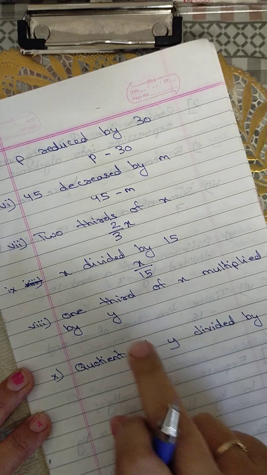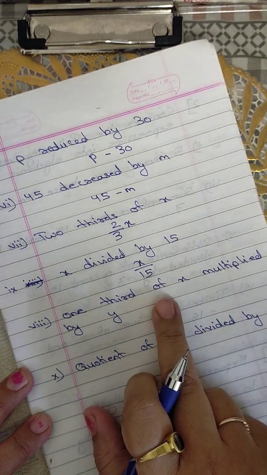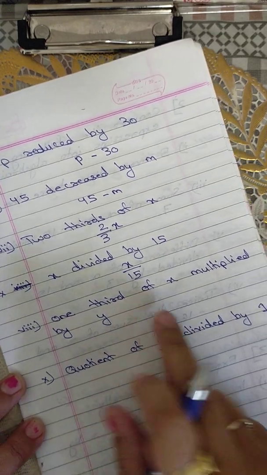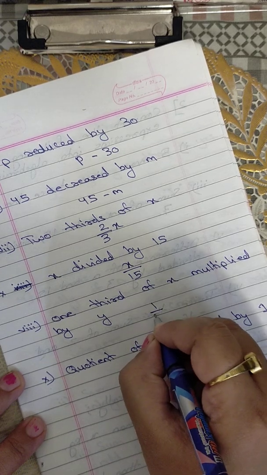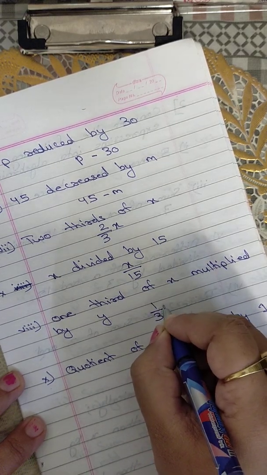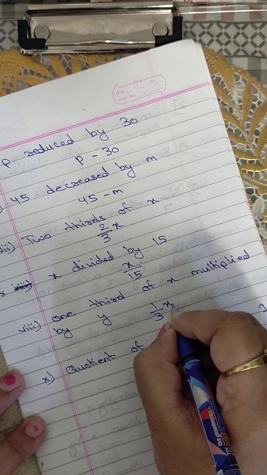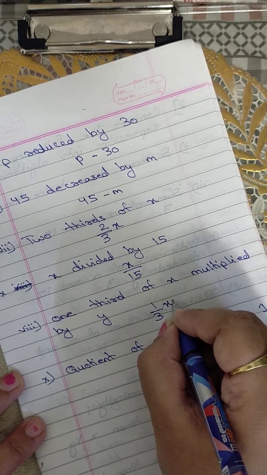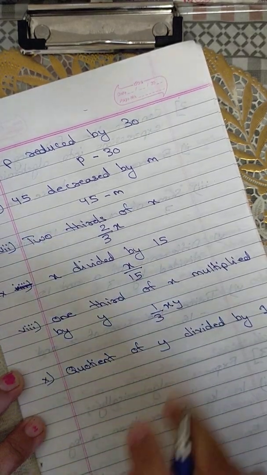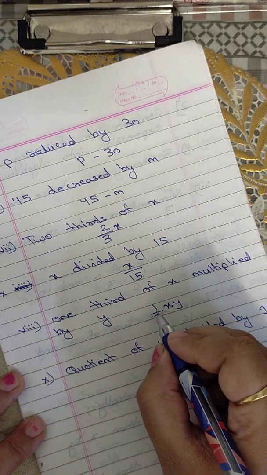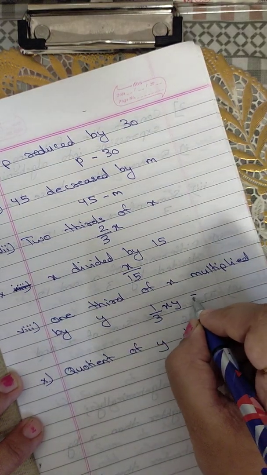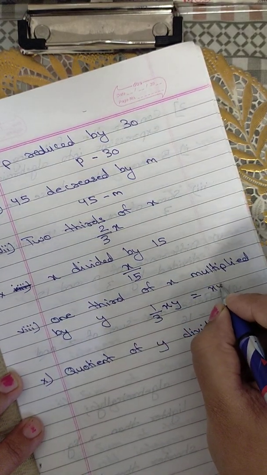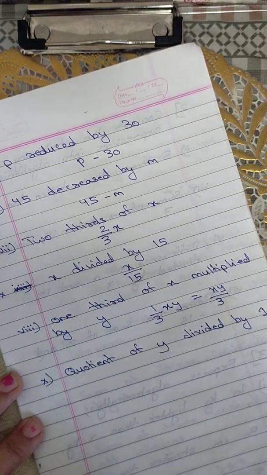Okay. 1/3 of x multiplied by y. 1/3 of x means multiply with x, and also multiplied by y. You can write it like this also, and since we all know 1, there is no need to write 1, so we can also write xy upon 3.